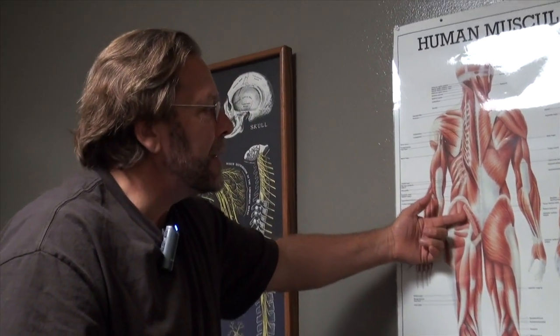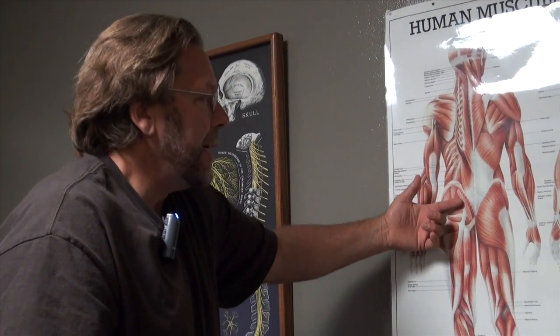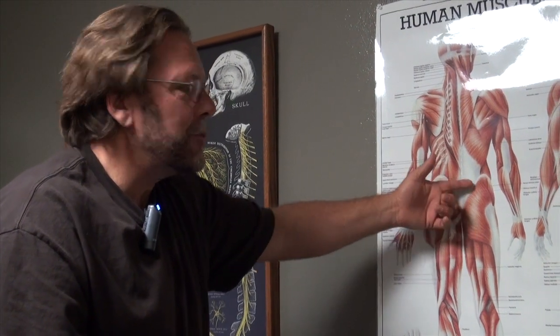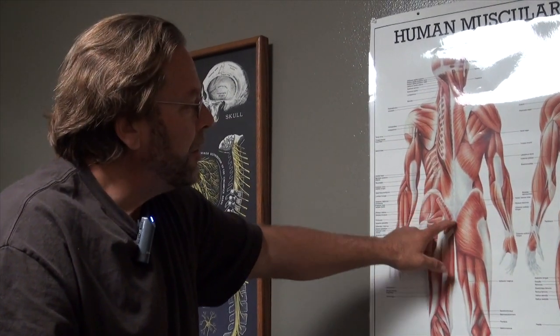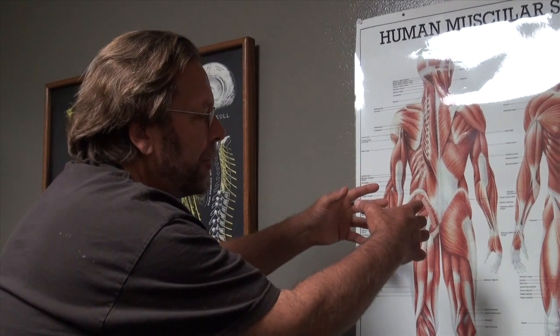The piriformis causes the anterior aspect, but that's a silly little muscle. Let's fix the actual problem. Okay, so when you look at this, you've got to take pressure off of it and use it.